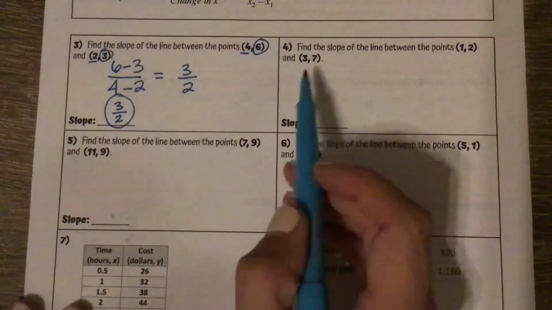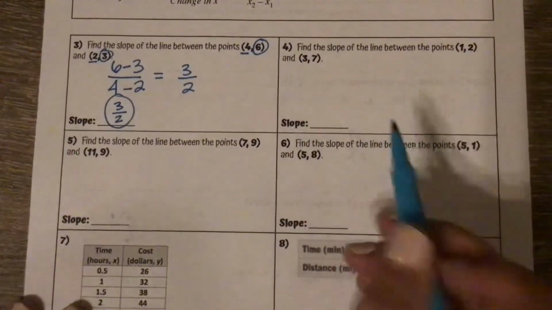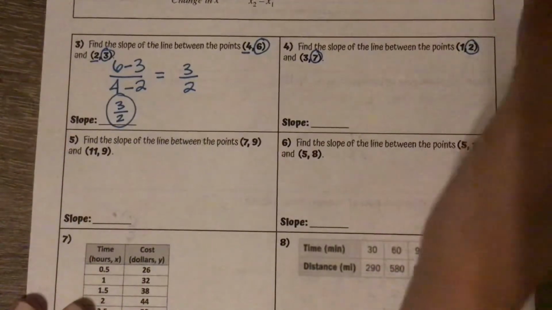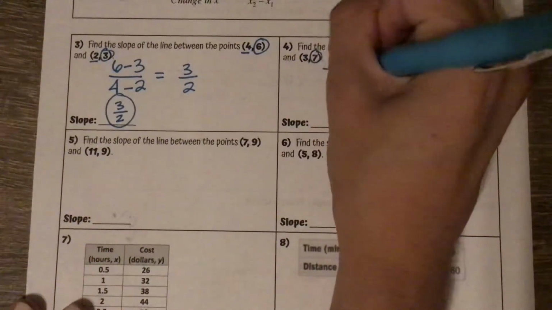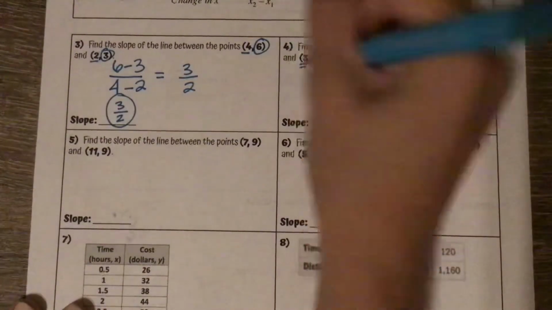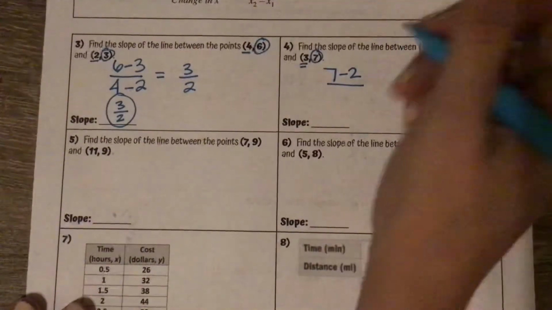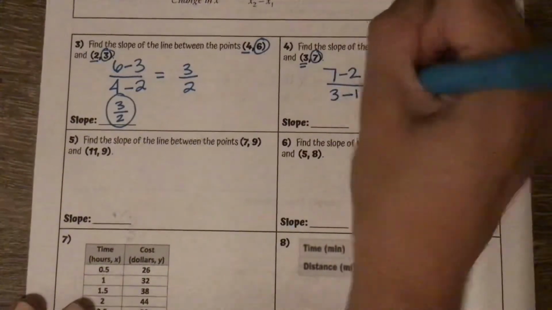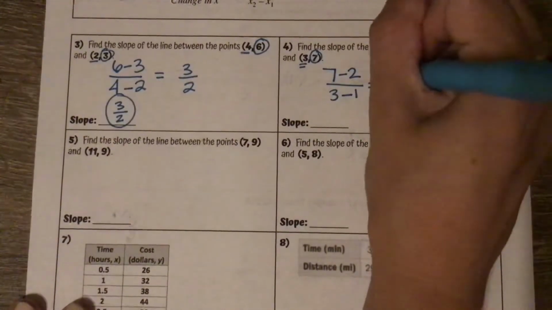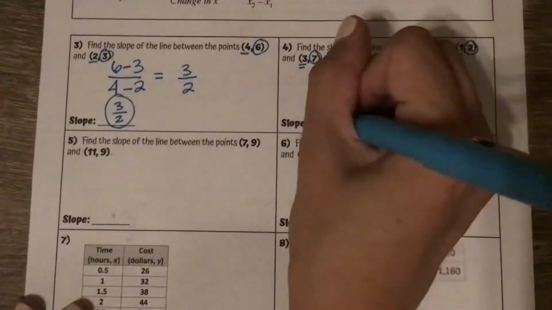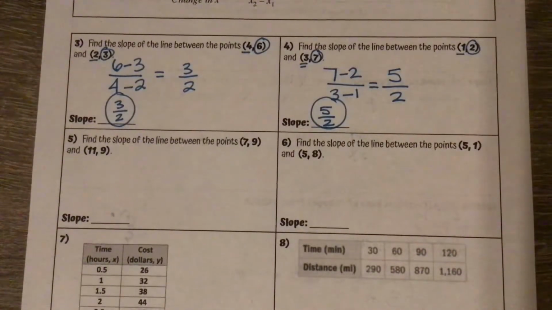Number 4, again, we've got these 2 points here. We start with the y's. We have 7 and 2. I like to start with the larger y, so I'm going to start with 7. So 7 minus 2. Since I started with 7 for y, I'm going to start with my 3 for x. So 3 minus our other x of 1. 7 minus 2 is 5. 3 minus 1 is 2. So our slope is 5 over 2. And yes, you can leave it improper like that.